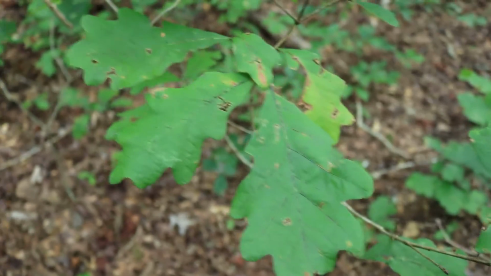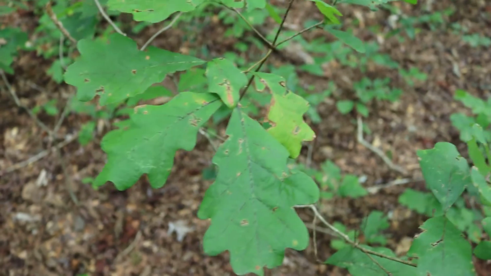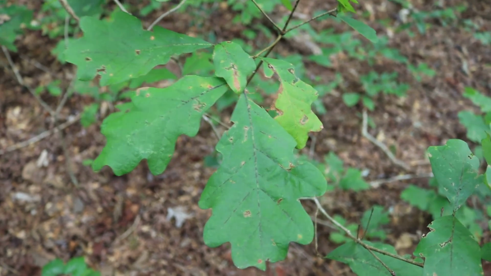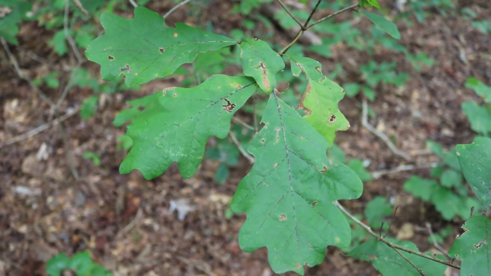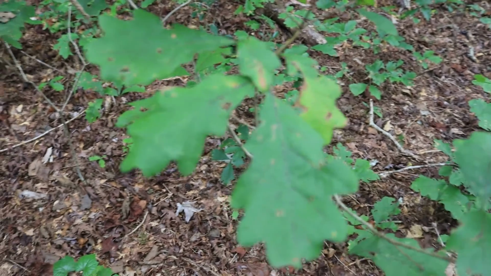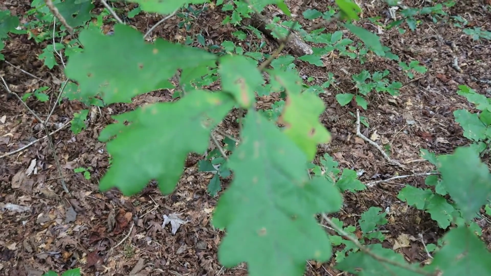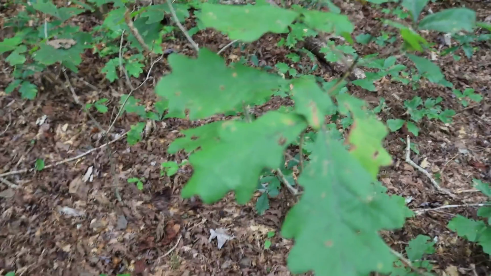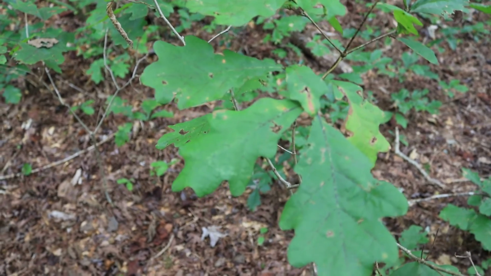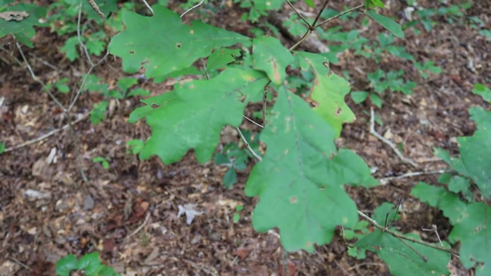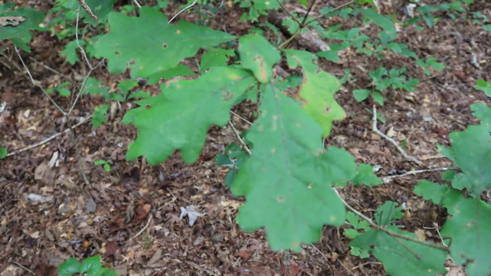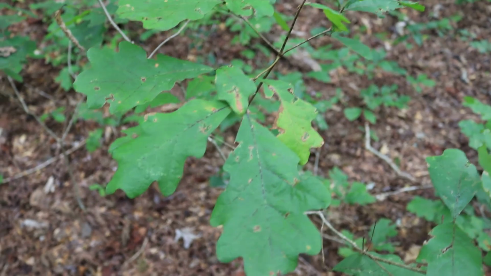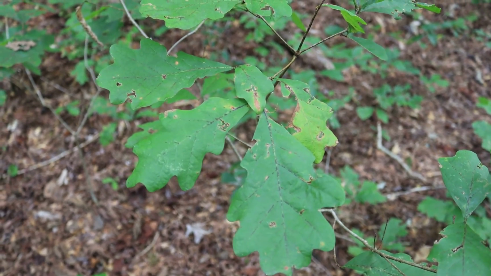The oaks are divided into two groups, the white oaks and the red oaks, and that leaf differentiation is kind of how you separate them out. White oaks include things like Quercus alba, also chestnut oak, which is Quercus montana. Both of those species have those round lobed leaves. And then some of the red oaks would be like northern red oak, scarlet oak, southern red oak, things like that. And we'll see a couple of those other ones as we walk up the hill.